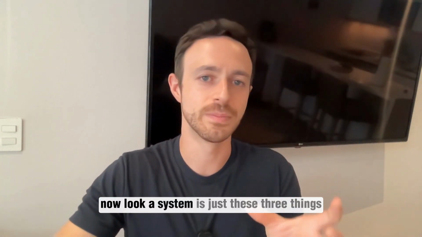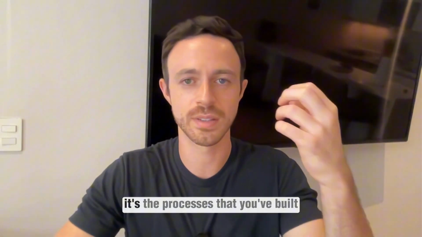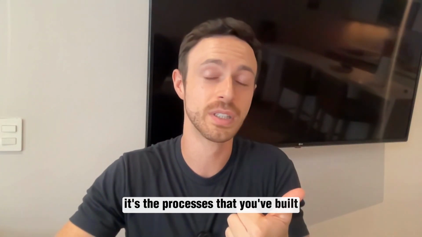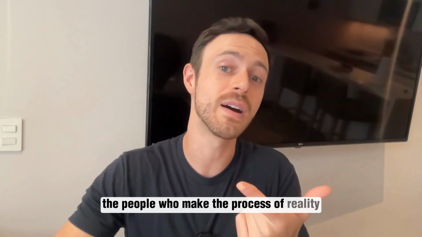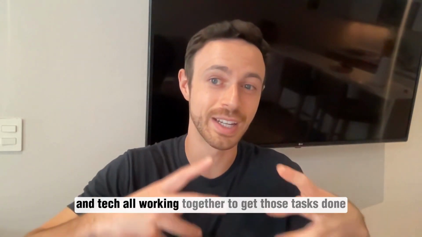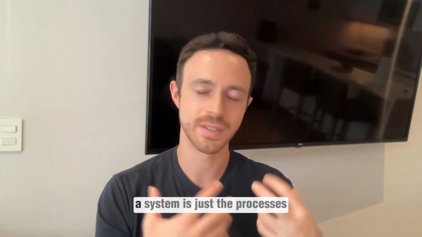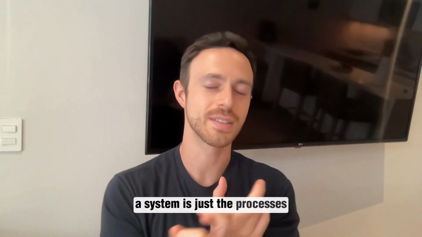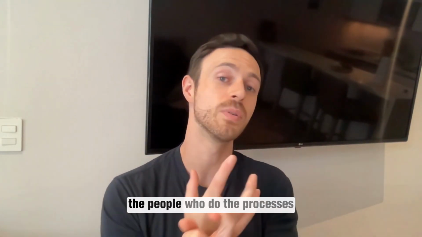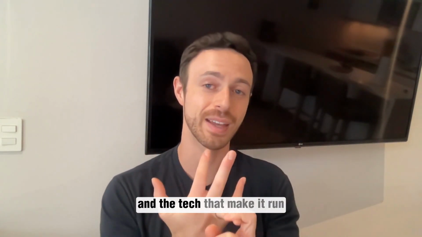Now look, a system is just these three things. It's the processes that you've built, the people who make the process a reality, and tech all working together to get those tasks done. Now look, an SOP is just part of a system. A system is just the processes that you do in your business, the people who do the processes, and the tech that makes it run.